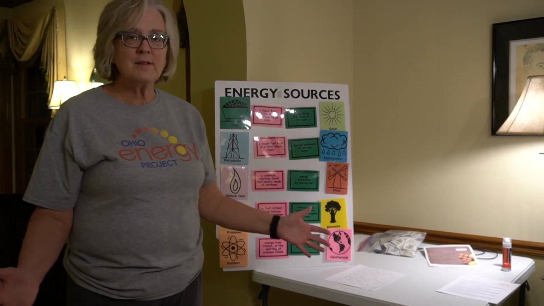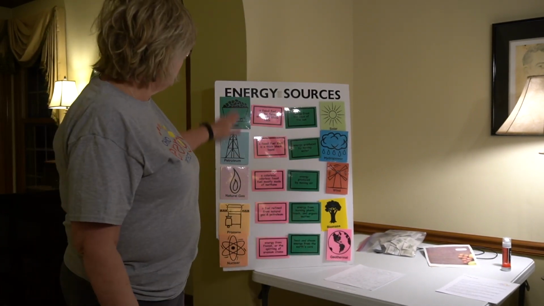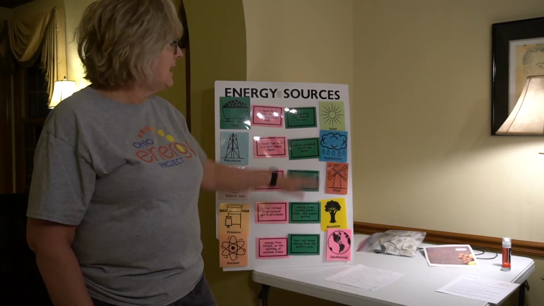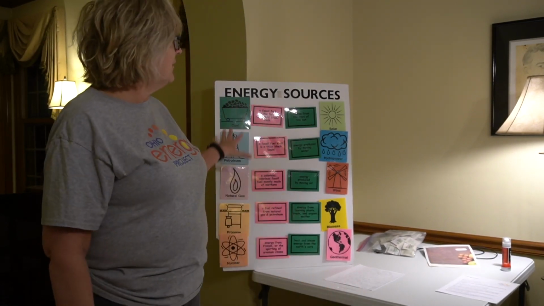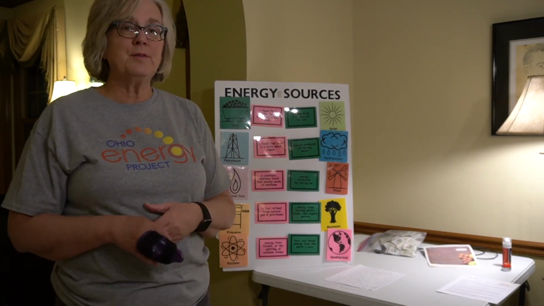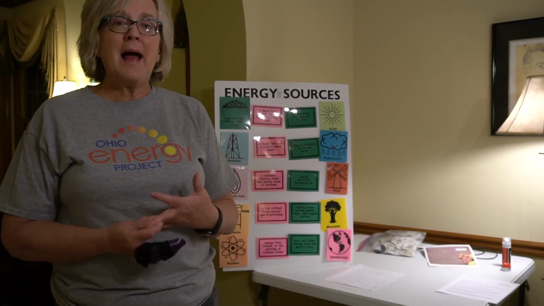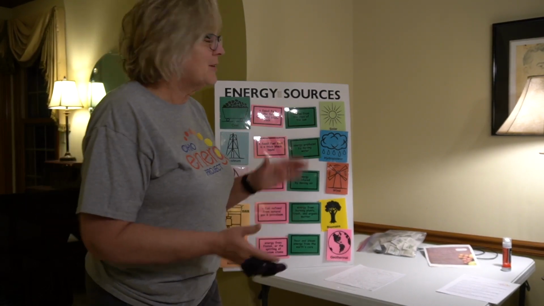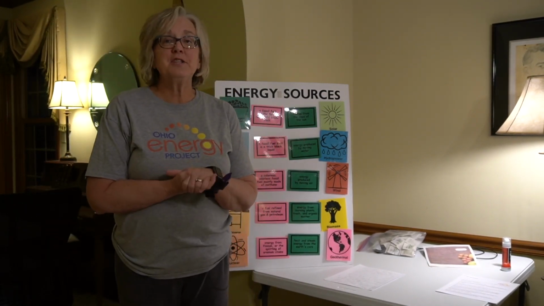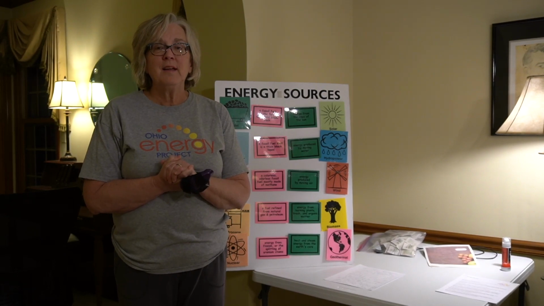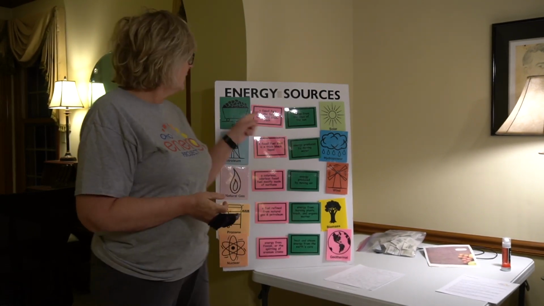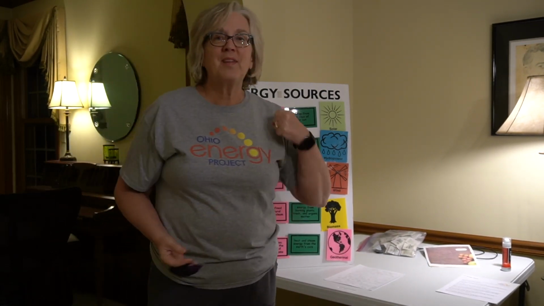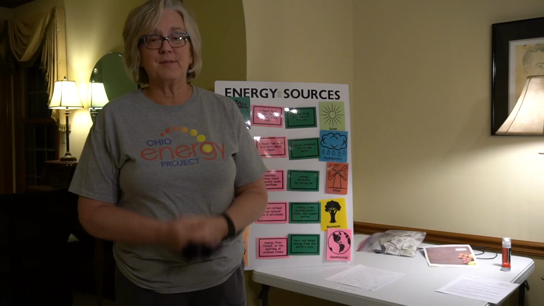So here we have all 10 sources of energy. 5 on the non-renewable side and 5 on the renewable side. A lot of these are used to produce electricity, they produce heat, they help us power everything that we use in our world. So next I want to teach you some fun energy chants to help you remember each of the 10 sources. So let's start with coal on the non-renewable side.